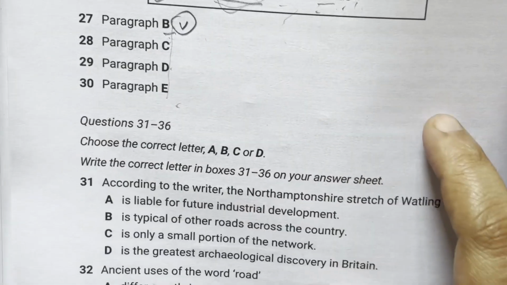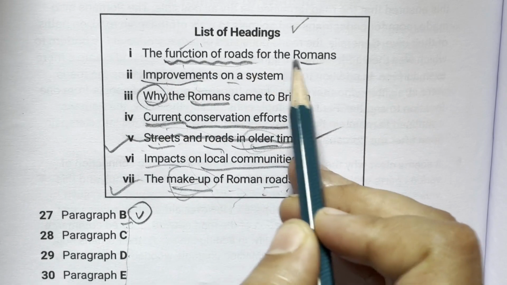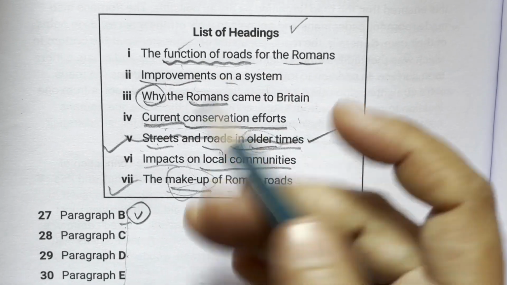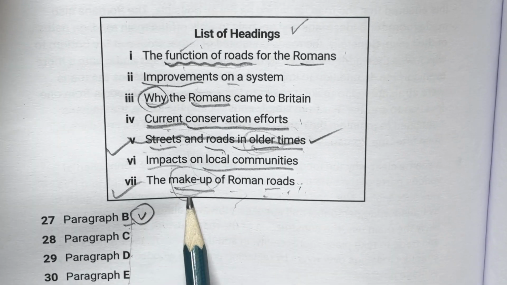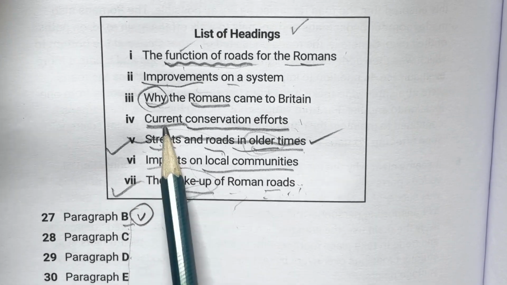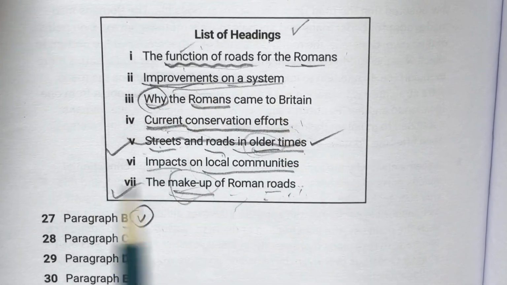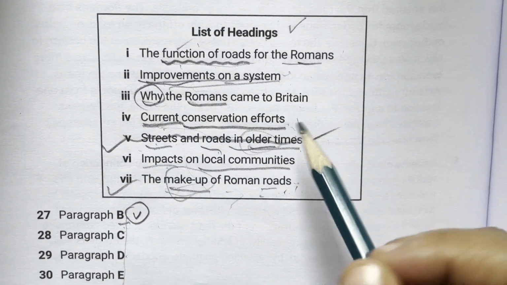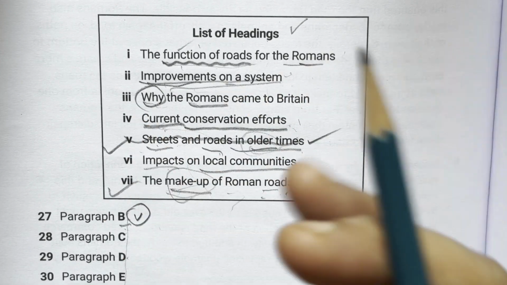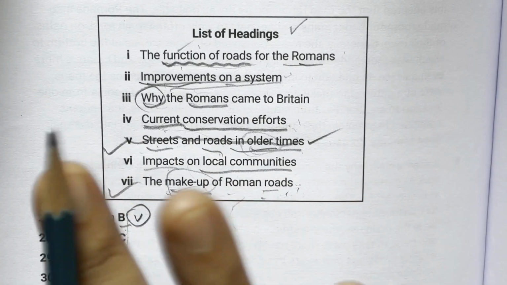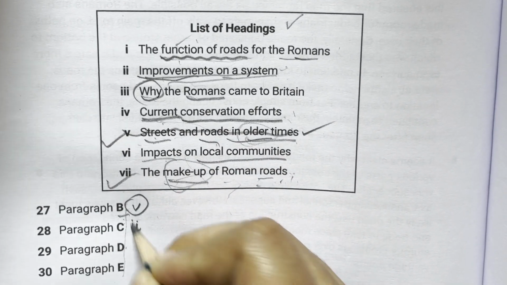And so now we come to the headings. So it is definitely not the function of the roads for the Romans, right? What purpose did it serve? No. It is definitely not the makeup and not the current conservation efforts. It is improvement on a system. Because one system was already there. There was a grassy track that was there. But now they were improving it with a gravel finish. So the answer is going to be the second one for this.